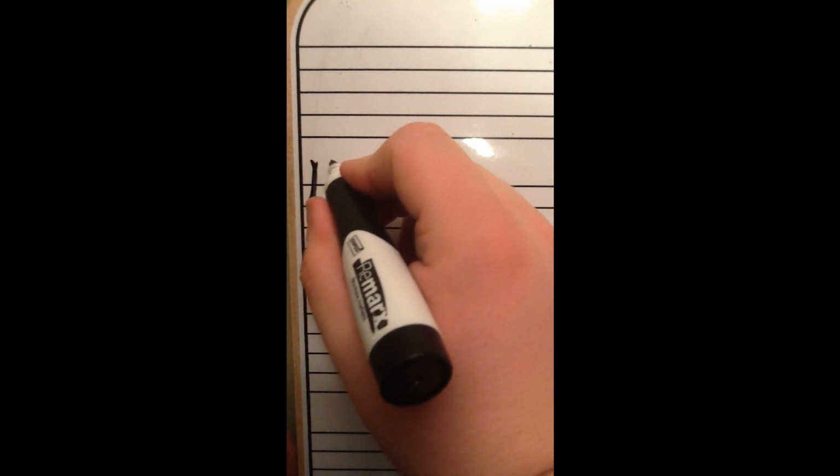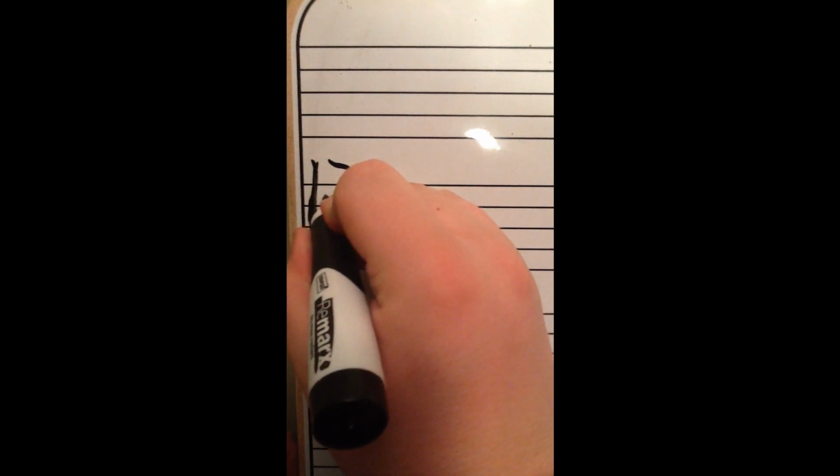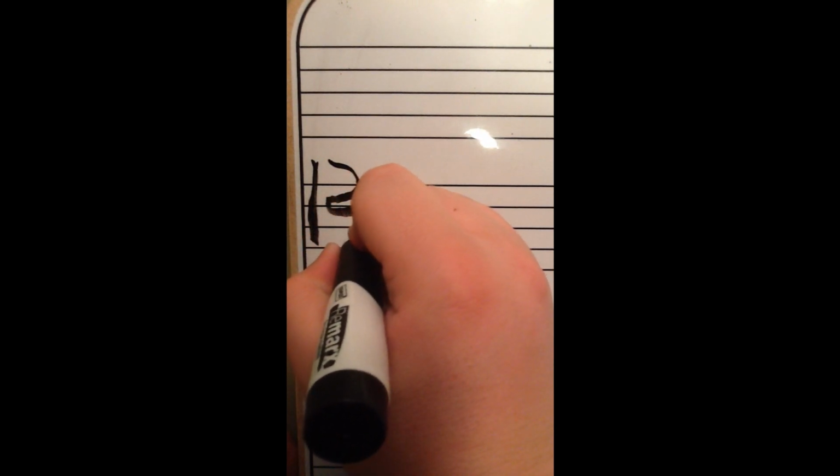So you draw another line, then you draw a B with a little flat part, just like that. Now, notice the difference between the alto clef and the tenor clef: the alto clef has this line running through the B, and the tenor clef has this line running through the B. Okay?